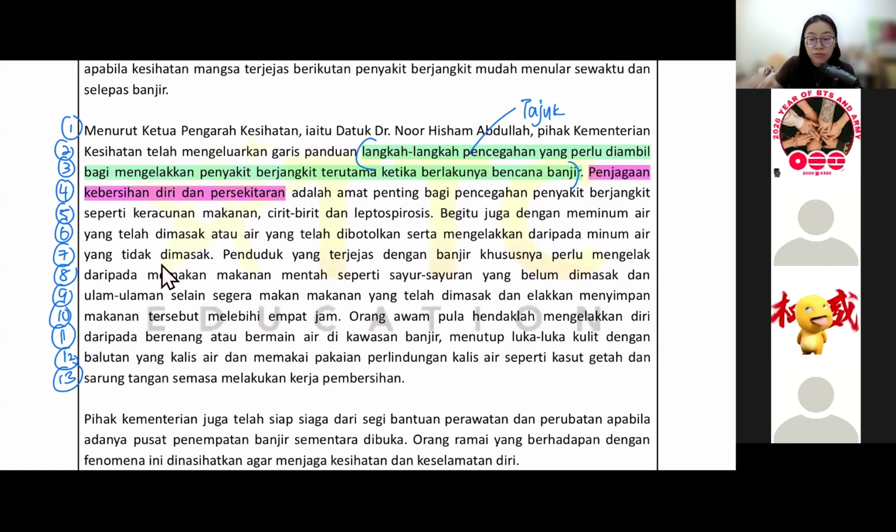Because actually this is your first isi. You are linked with your tajuk and also termasuklah your isi pertama already. The front part already tells you pencegahan penyakit already. So you don't need to repeat so many times. So this one is your first isi. I don't need seperti. I don't need contoh because this is a ringkasan or rumusan, same thing. Don't need seperti, don't need contoh.